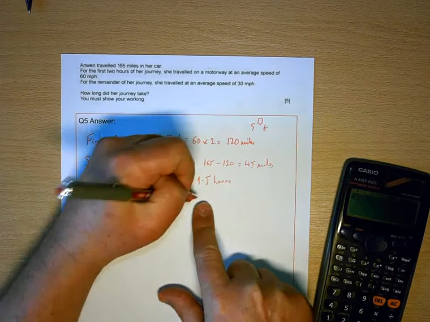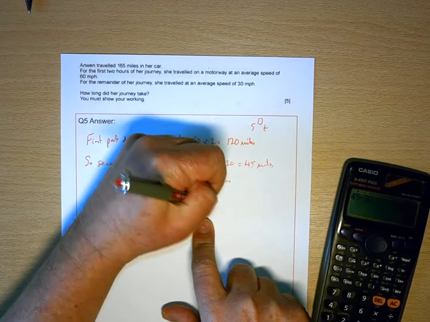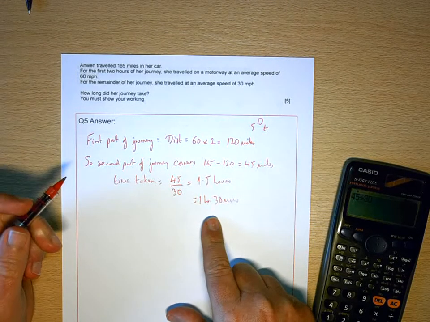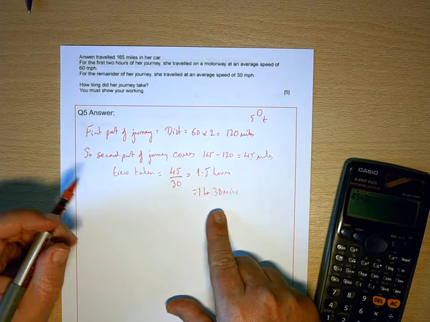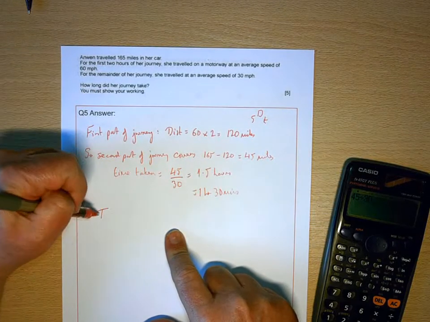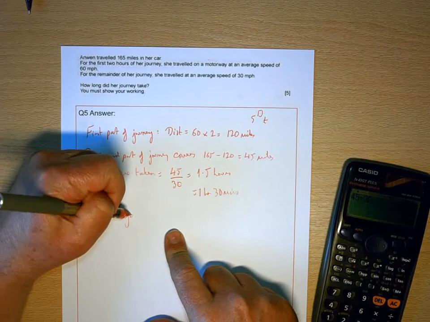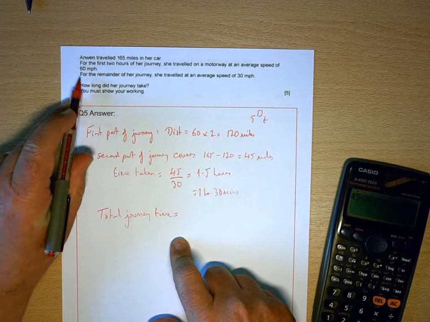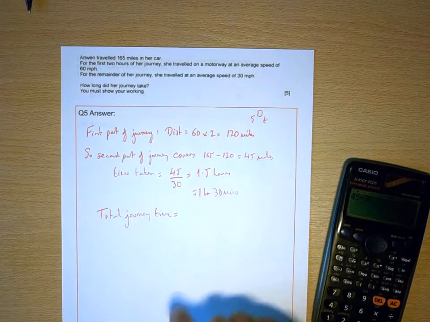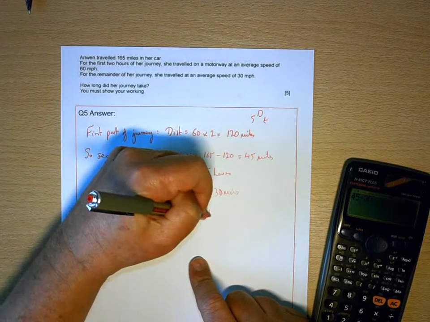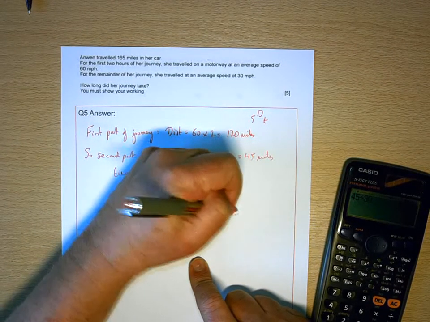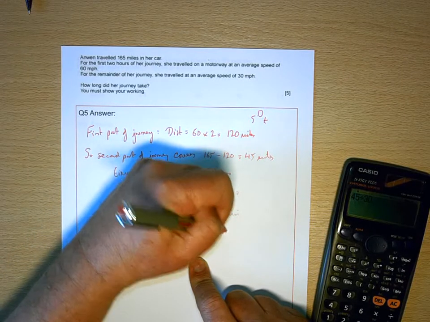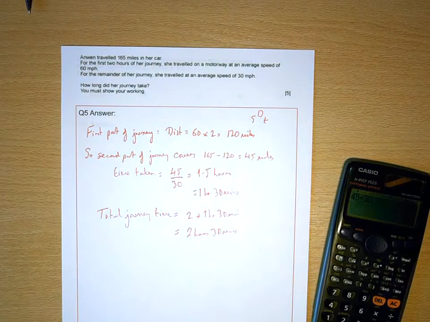So how long did her journey take? So that's 1 hour 30 minutes. 0.5 of an hour, it's half an hour, which is 30 minutes. So the total journey will be first 2 hours and another hour and a half. So 2 hours and 30 minutes.